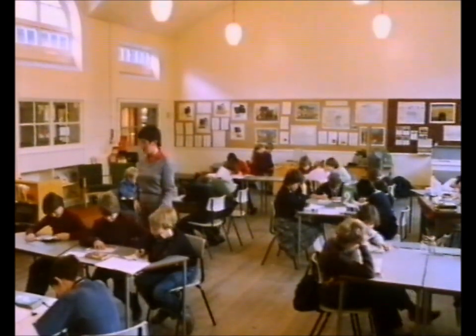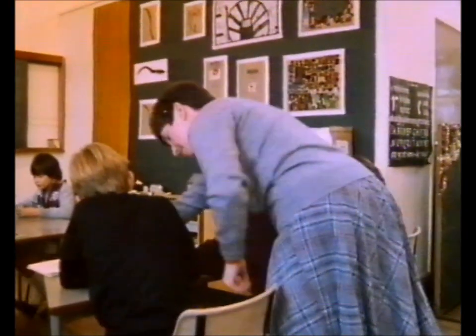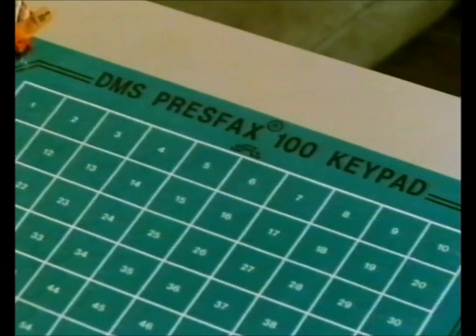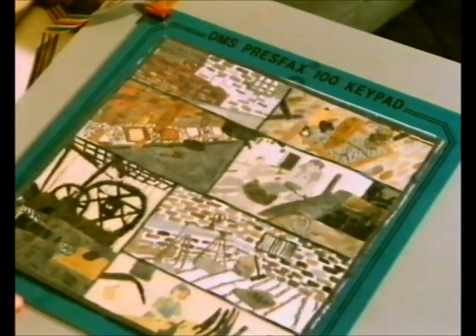As with Thurcroft's road signs project, the press fax pad is used to help deal with pictures and facts. The press fax is similar to a 100 number board. It's got 100 squares, 10 by 10, and they are electronic squares, so that you can press any one of those squares and feed information into the computer relevant to that square.